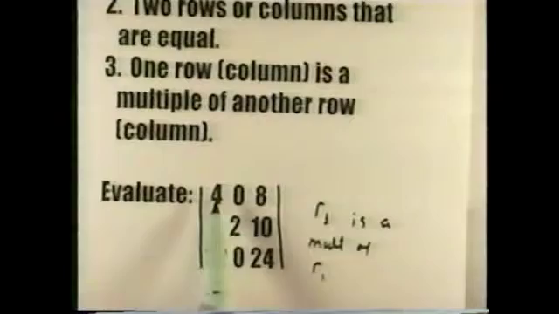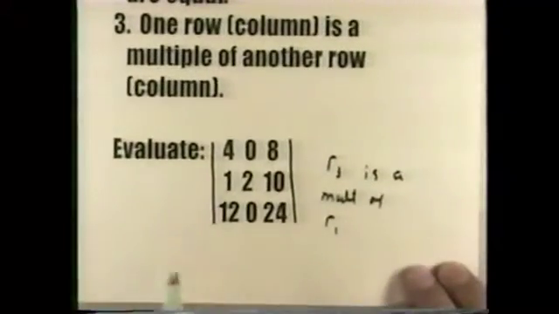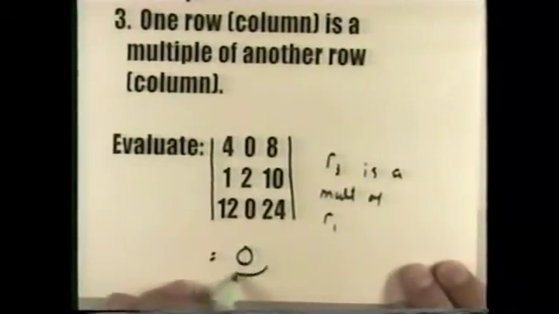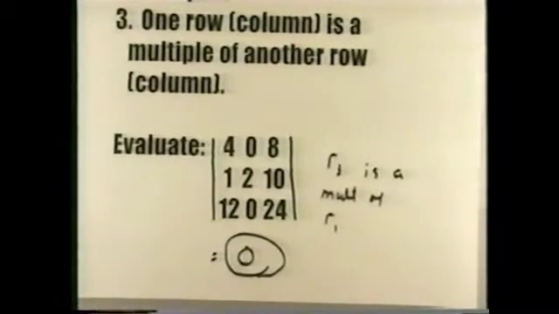So all I would do is multiply row 1 by 3 to get row 3. So row 3 is a multiple of row 1. Therefore, the determinant is 0. So always be aware of the 3 factors that can create a 0 determinant.